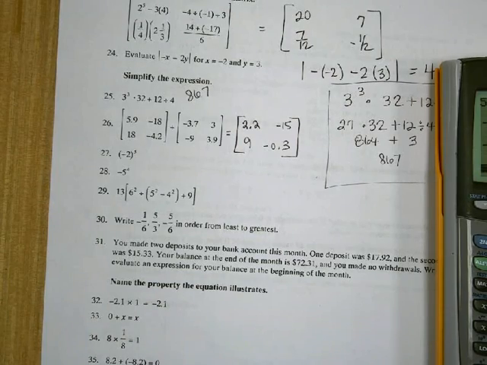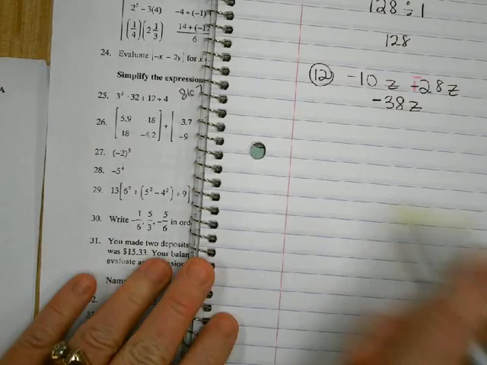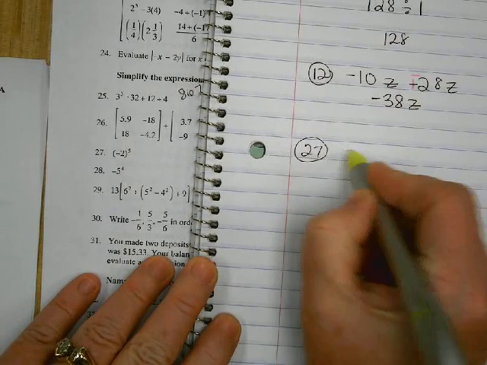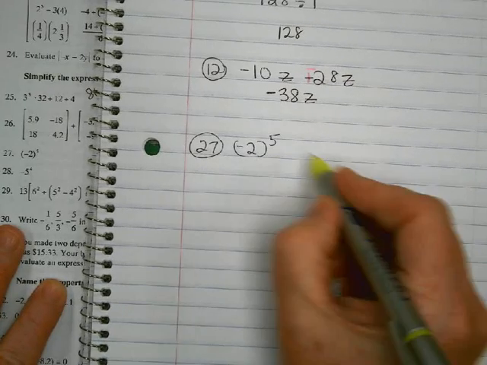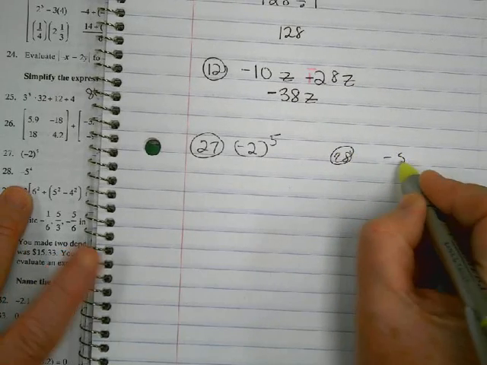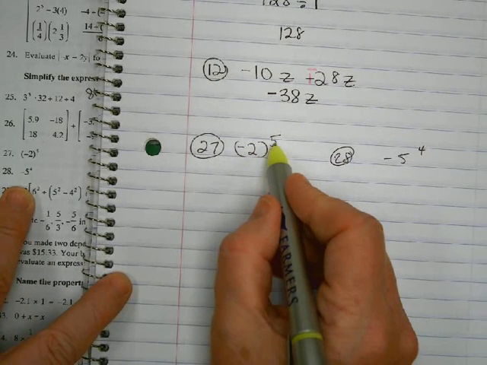Number 27. Look at 27 and 28 together on this piece of paper. 27 says negative 2 to the 5th power. 28 says negative 5 to the 4th power. Be careful that you understand what they're asking for. They're asking you to use negative 2 5 times.